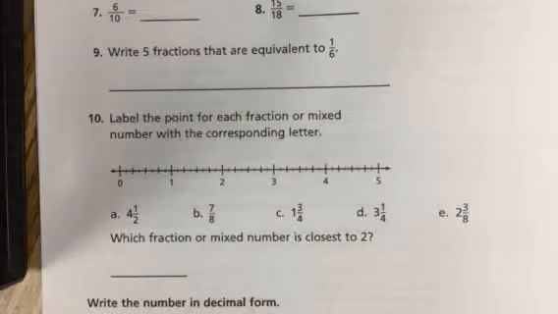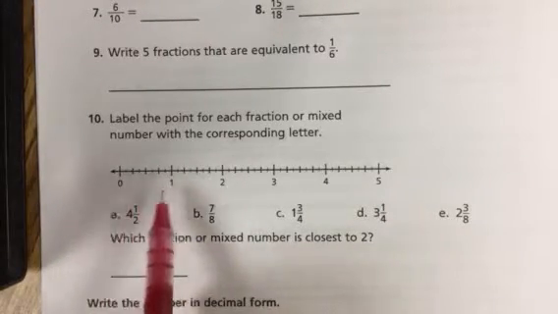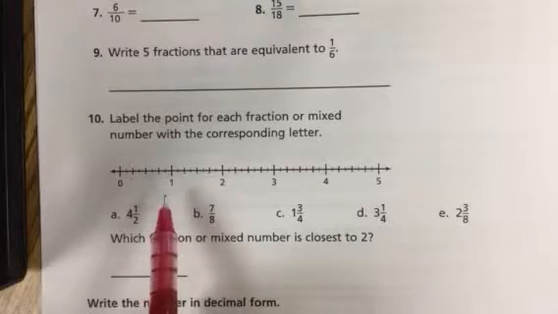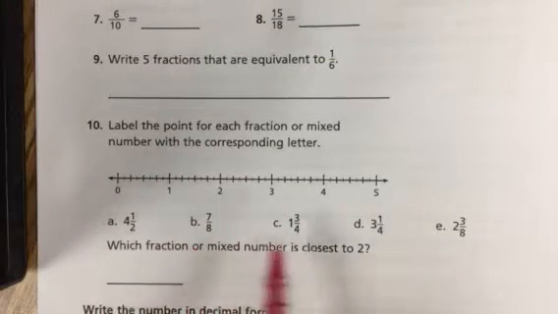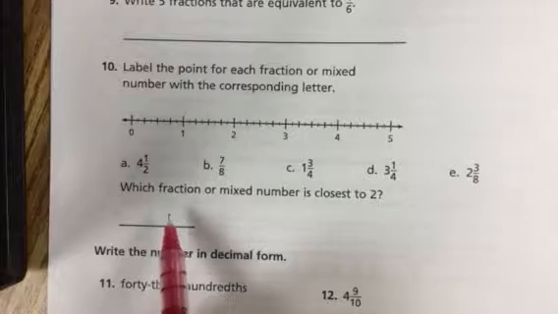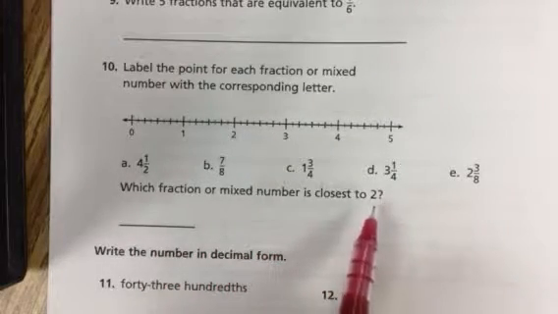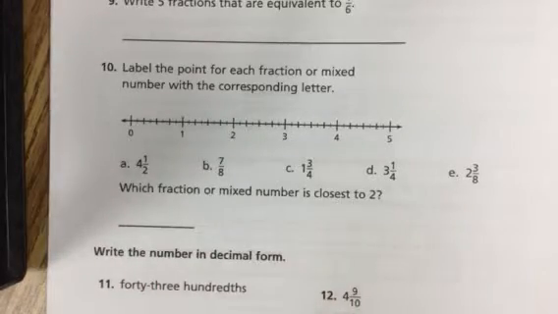Number 10. Label the point for each fraction or mixed number with the corresponding letter. Now, before you do that, you might want to figure out what unit fraction is being used here, and then you're going to label each of these letters on the number line. And then, once they're labeled, figure out which fraction or mixed number is closest to 2, and write that on the line.